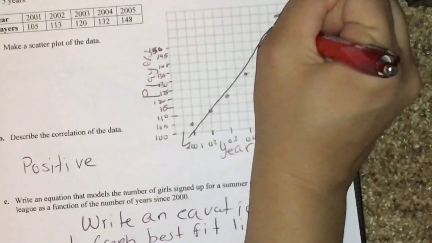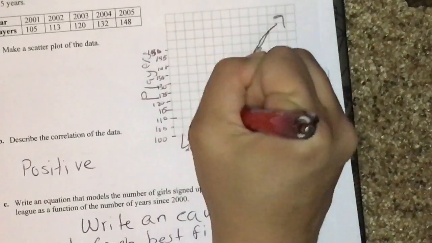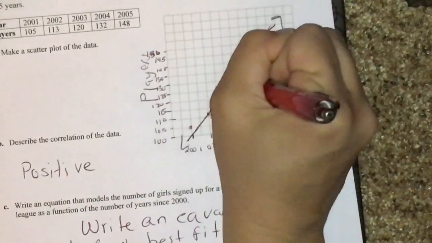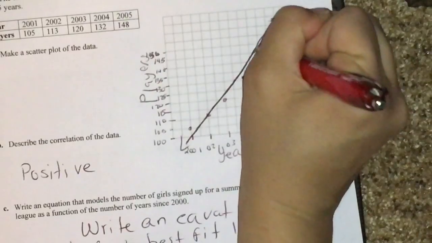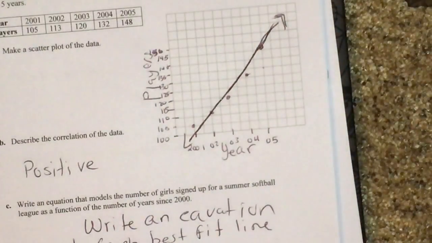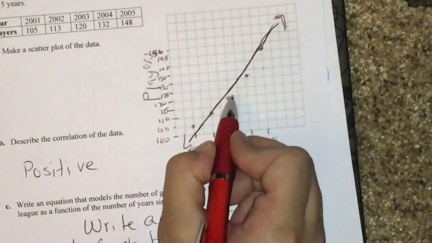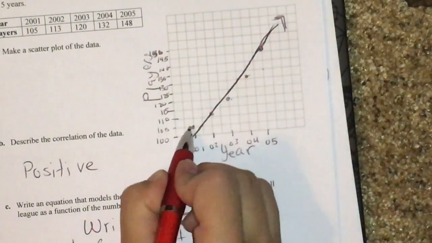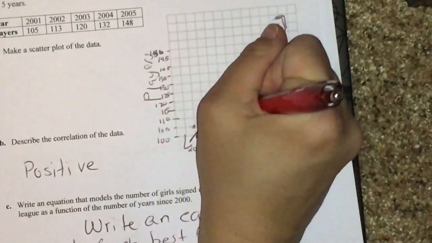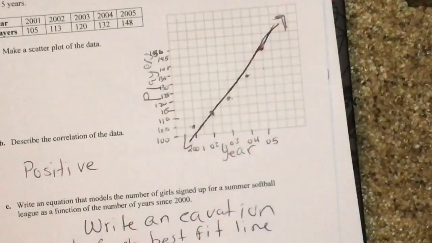Yours might look a little bit different from mine, and that's okay. Remember, it needs to be a straight line. I recommend using a straight edge as much as you can. And it looks like it splits my data in half as equally as it can. It has 2 on this side, 1 on this side, and it goes through 2 main data points that I was given.